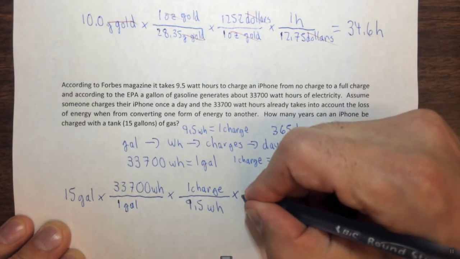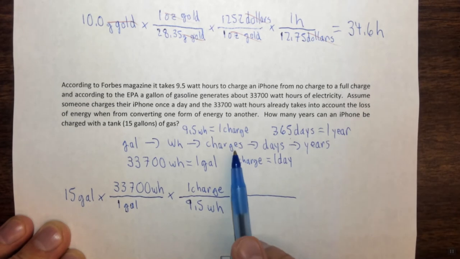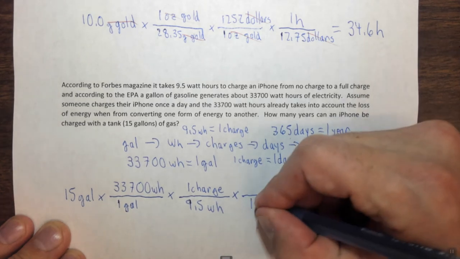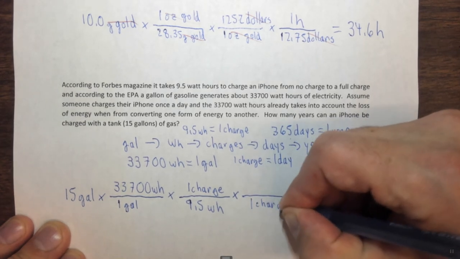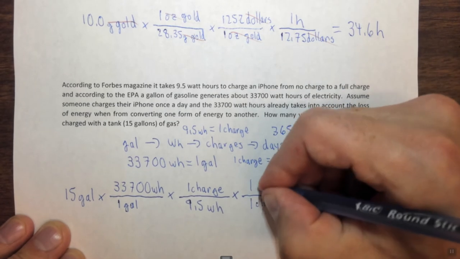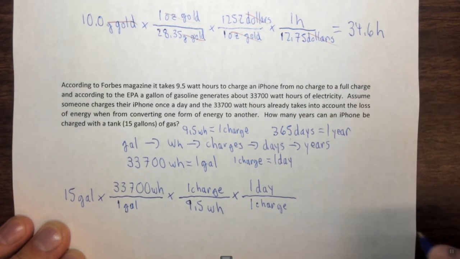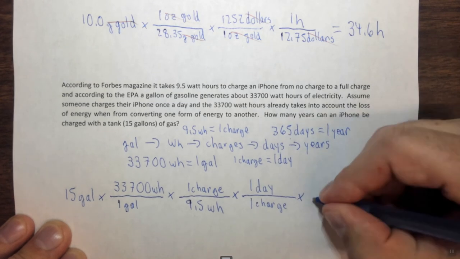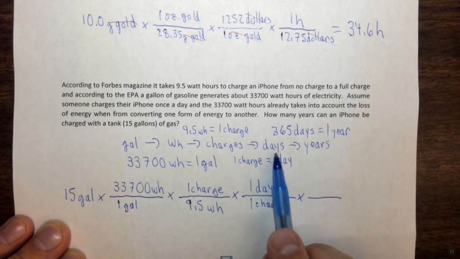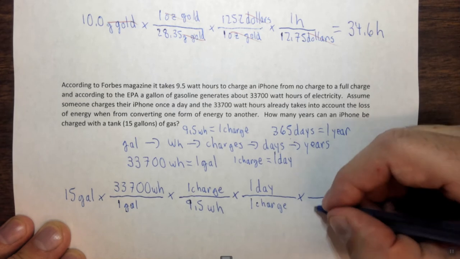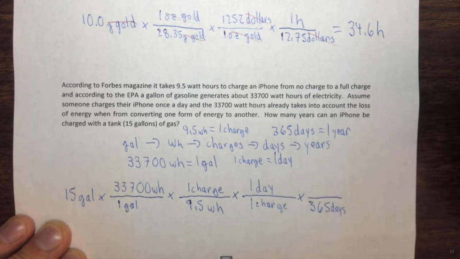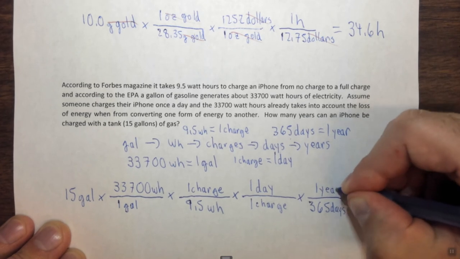Times. We want to convert from charges to days. We want charges, or charge, to go away. So we put the 1 charge on the bottom and the 1 day on the top. Finally, we want to convert from days to years. So we put 365 days on the bottom and 1 year on the top.